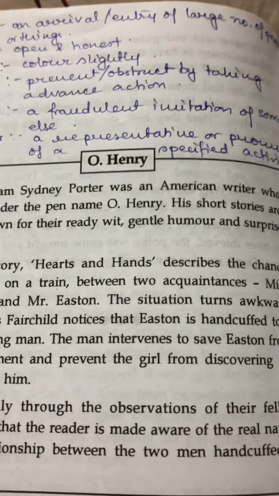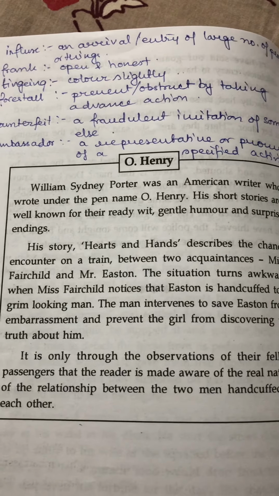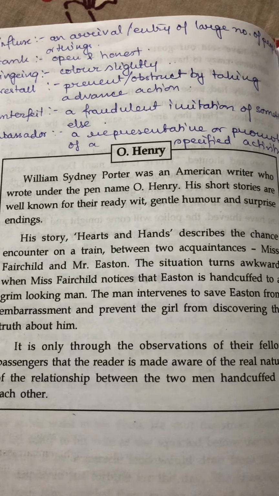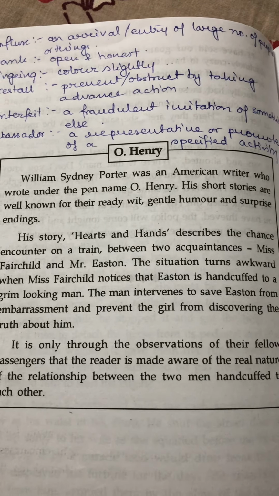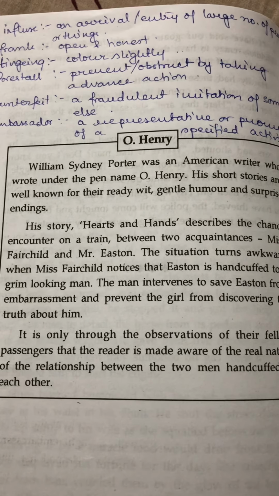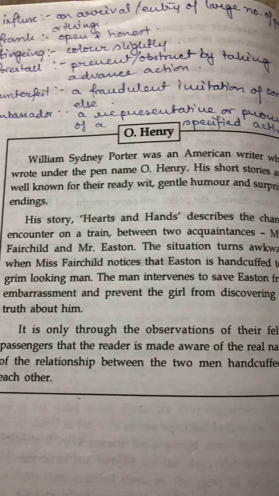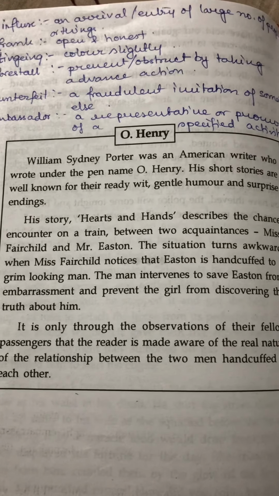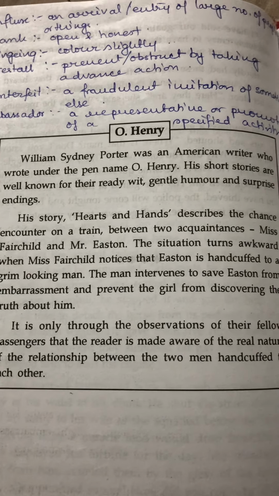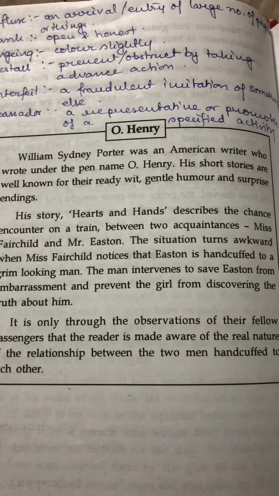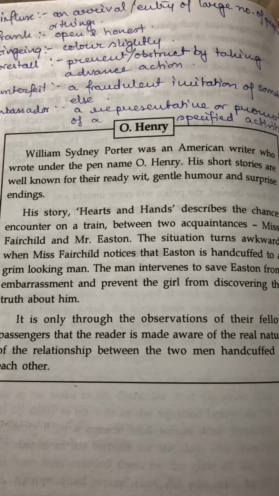O. Henry, especially O. Henry's short stories, are well known for their ready wit, gentle humor, and surprise endings. So, surprising endings are always the most fascinating part of O. Henry's story. And actually, I get fascinated every time by the surprise endings of each of his stories that I have read so far. He is one of my favorite authors, of course, students.